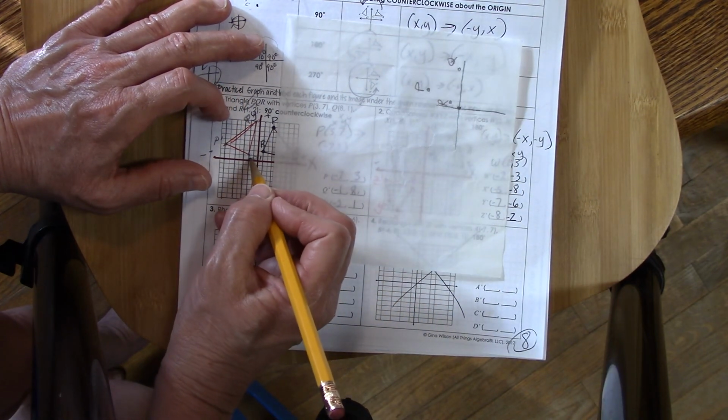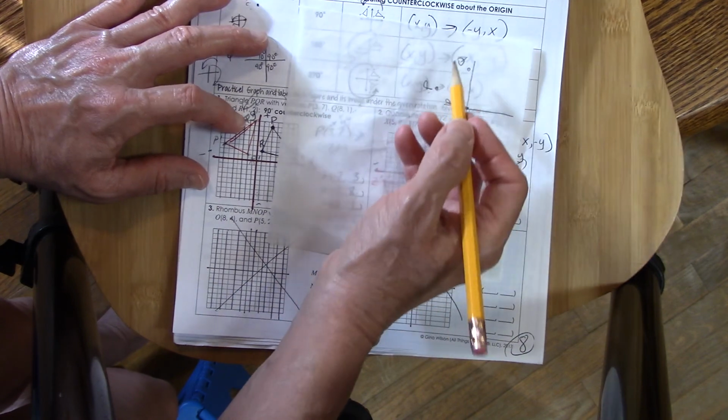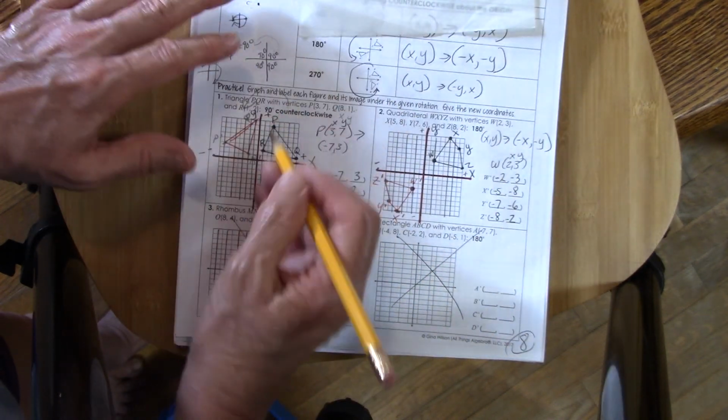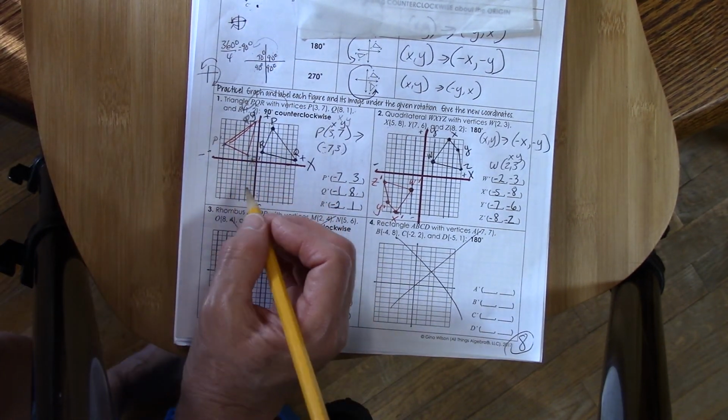R is here. I've got it. P is here. Got it. P prime. Q is there. Q prime. Okay? And you can draw off your lines if you want to. And that shows you the figure that you would get if you were rotating it 90 degrees counterclockwise.